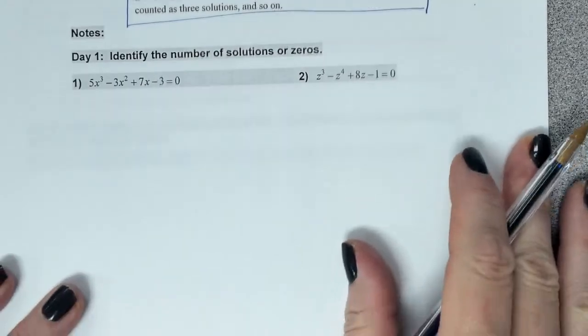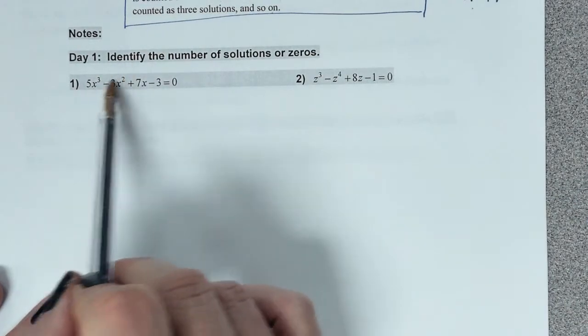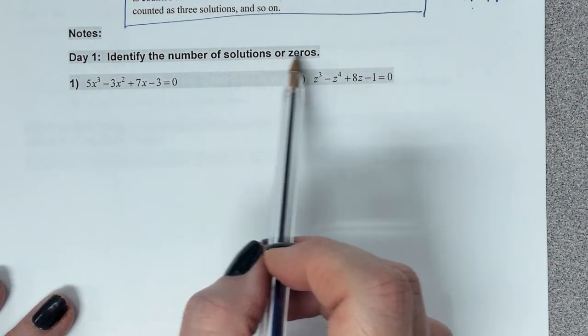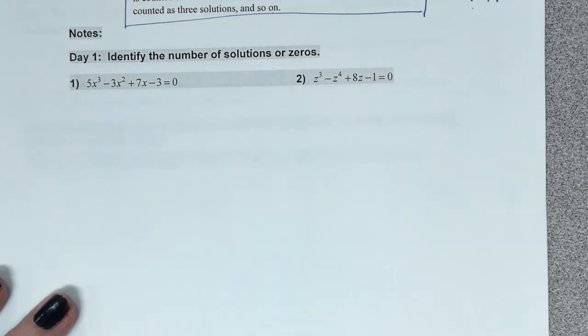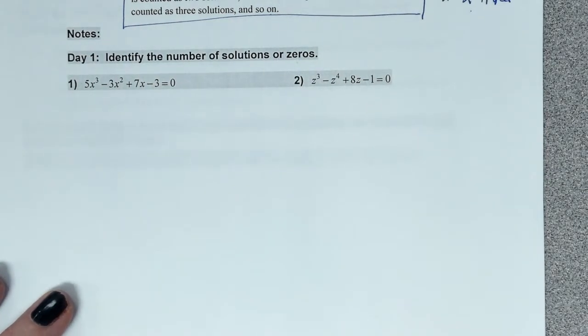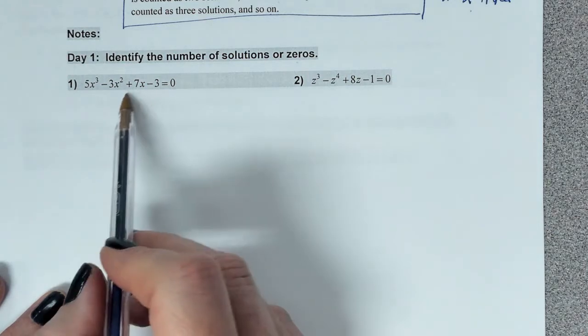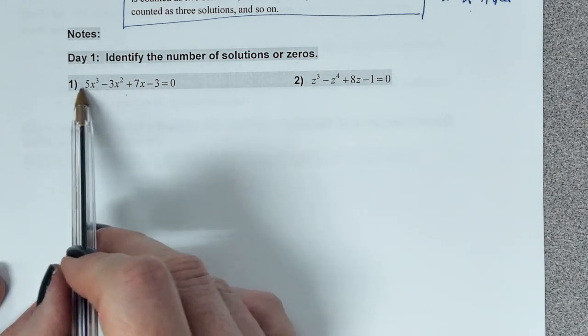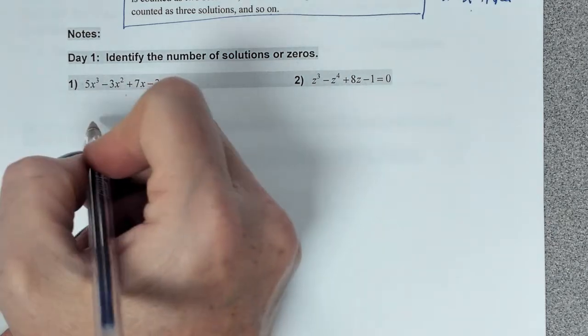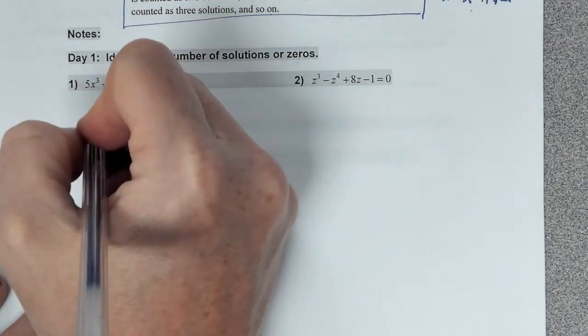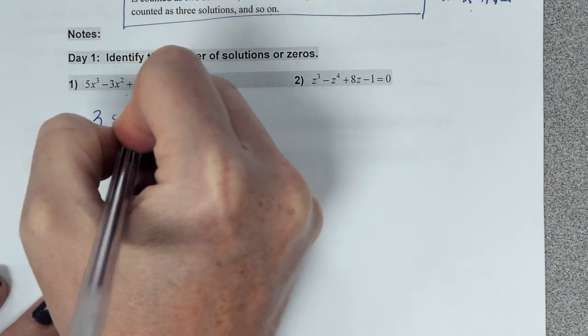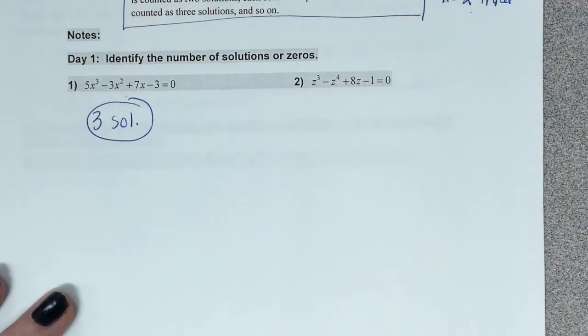Okay. All right, so here we're just going to identify the number of solutions or the number of zeros. That means the same thing. Very easy. You guys do that on your own. It's just whatever the degree is. What's the degree on this one? It's already multiplied out, so the degree is what? What is it, everyone? 3. So this is going to have 3 solutions. They may be real solutions, they may be complex solutions, but we are going to have 3 of them.